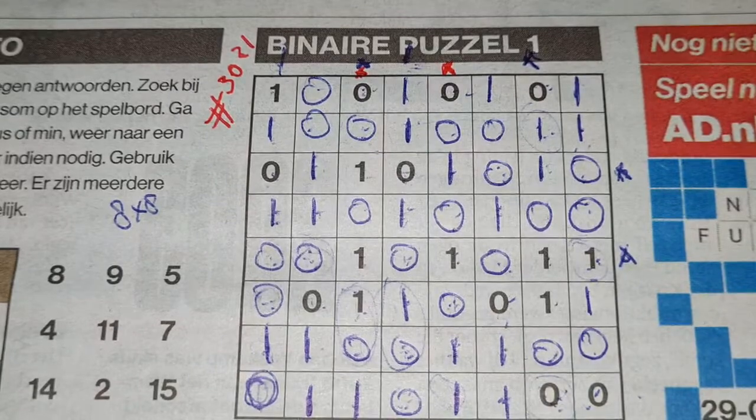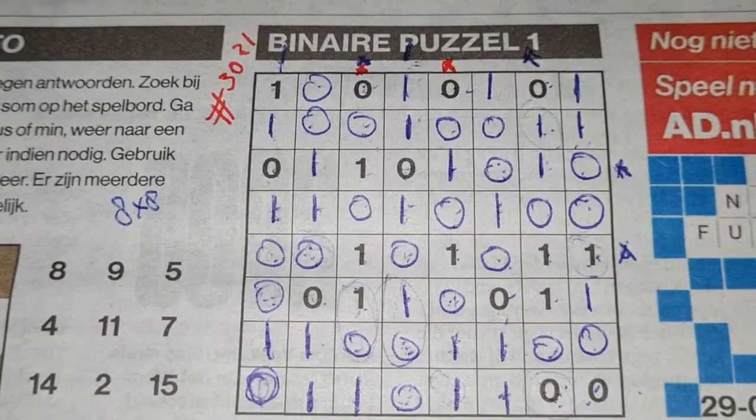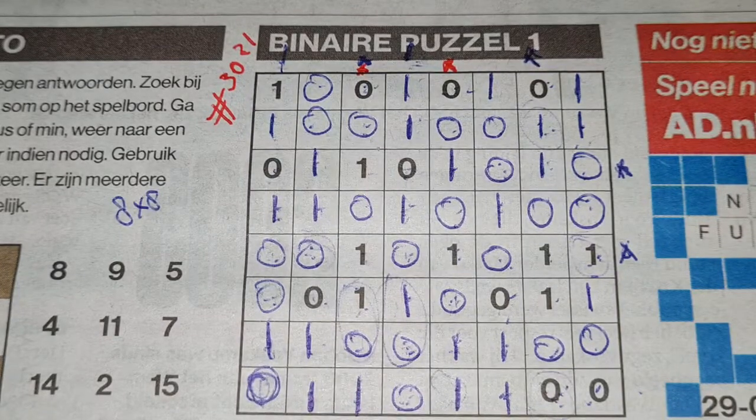Well, I thought this puzzle was a little bit complicated, but it seems okay. And I like this one. Yes, I really do. Do you think so? Thumbs up, otherwise thumbs down.